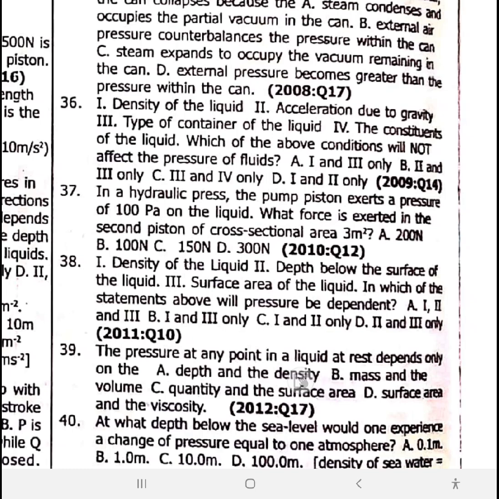36 is option D. 38, I and I, that is 38 too. And they repeated the same thing again in question 38. 36 is option D. 38, let's try it out. They say, in which of the statements above will pressure be dependent?